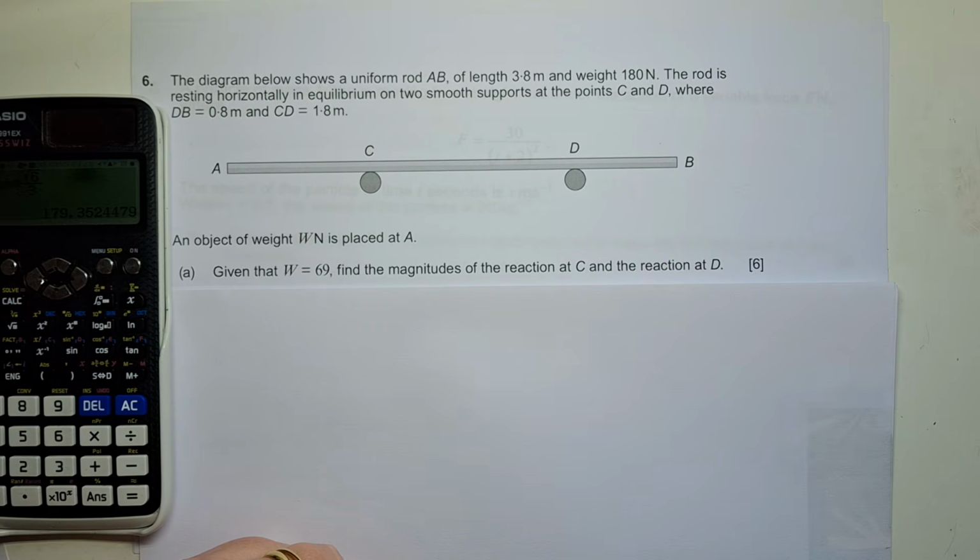Question 6. The diagram below shows a uniform rod AB of length 3.8 and weight 180. The rod is resting horizontally in equilibrium as shown, and it gives us the diagram and some lengths. An object of weight W newtons is placed at A. Given that W is 69, find the magnitudes of the reaction at C and the reaction at D.